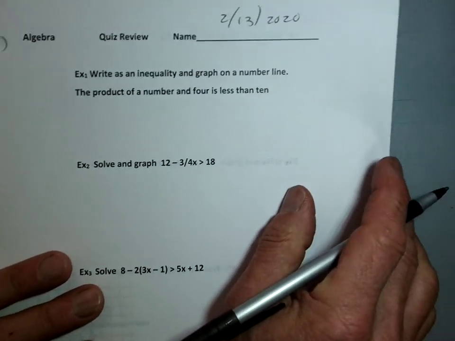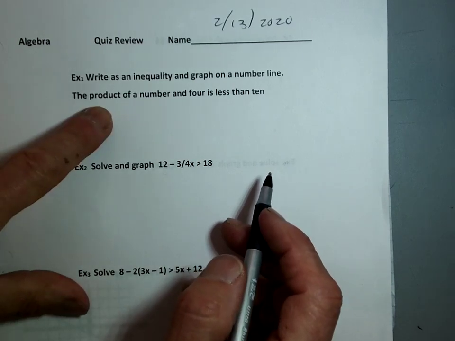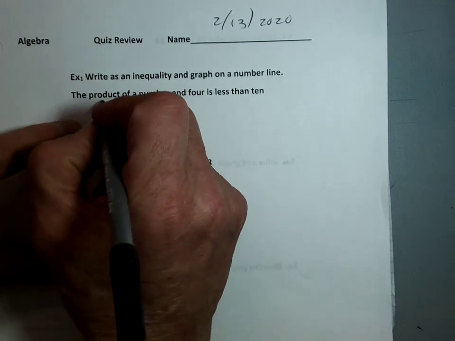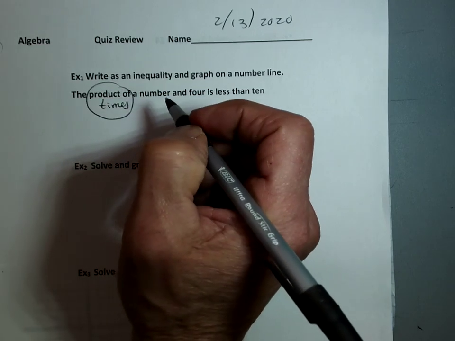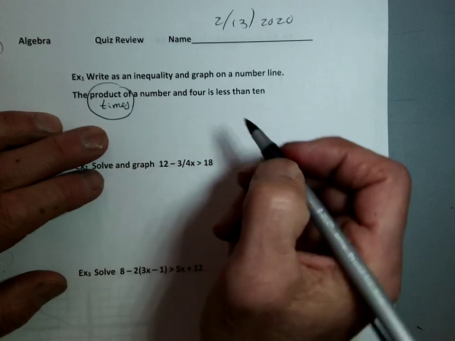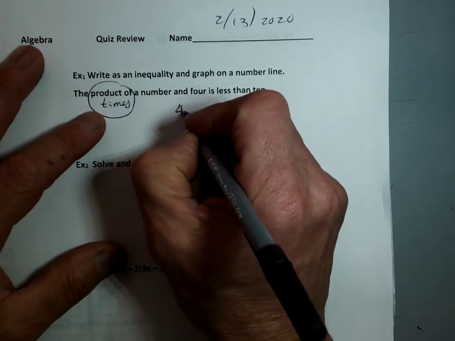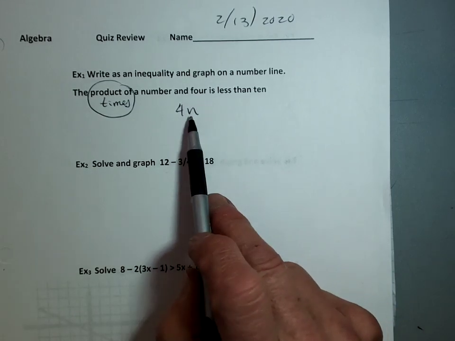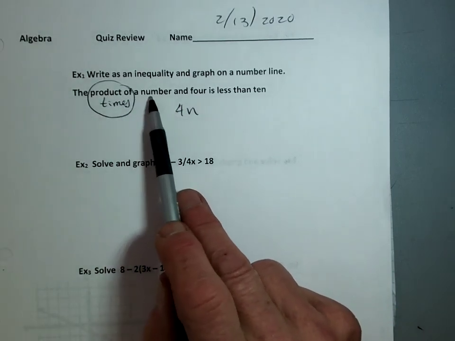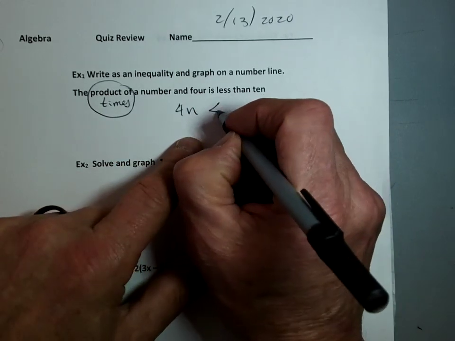So first of all, number one, write as an inequality and graph on a number line. The word product means times. It's a math word for times. A number and 4, so I'm going to go 4n. My number is n. So product of a number and 4, there's my 4n, is less than 10.